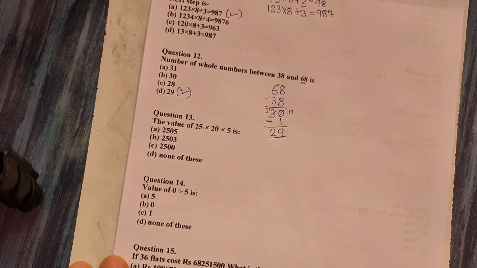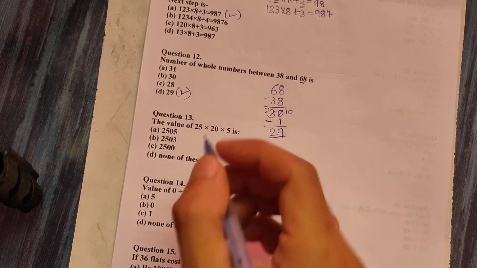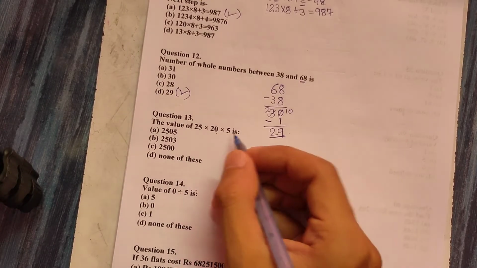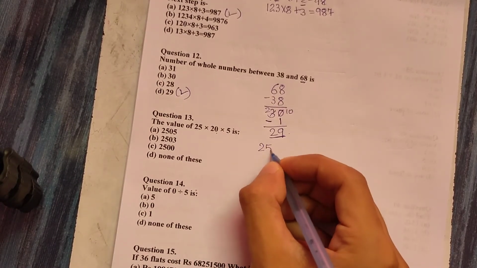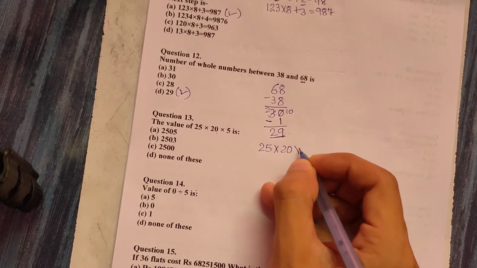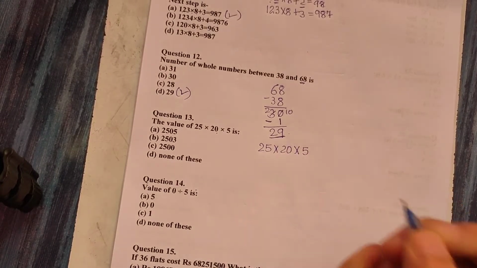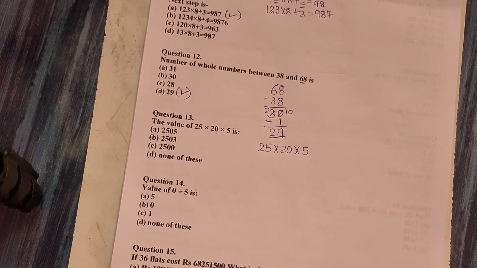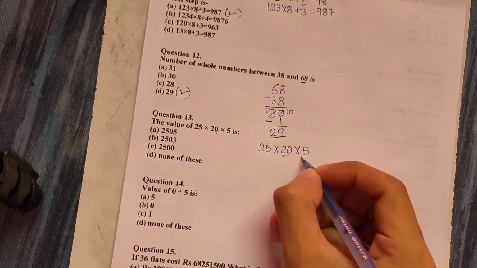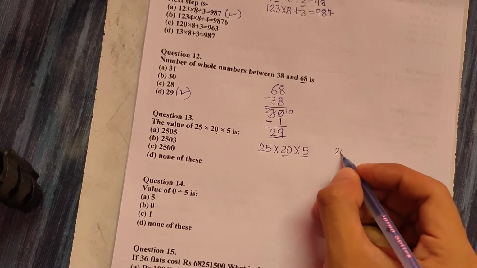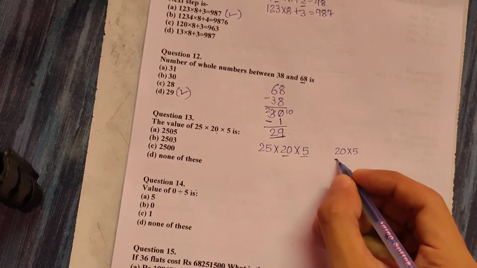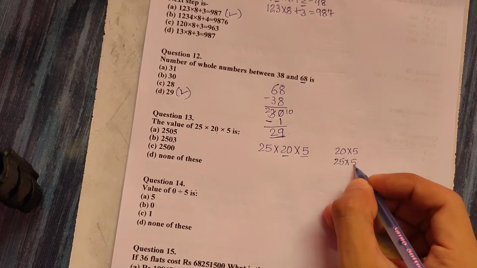Moving on to question number 13. The value of 25 into 20 into 5. What is the easiest way? You have already solved the exercise question. Then the easiest way is to take two numbers, either 20 into 5 or 25 into 5.